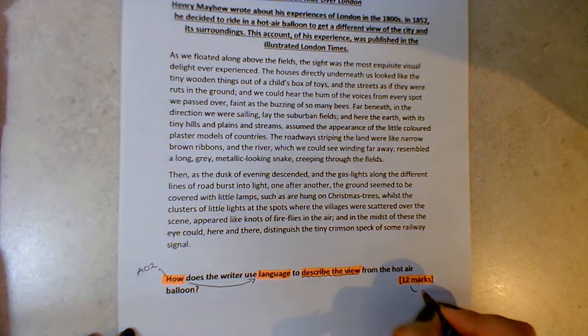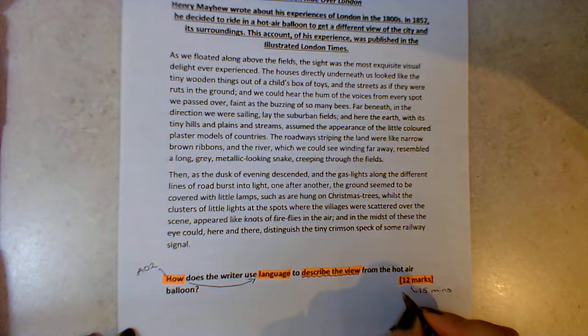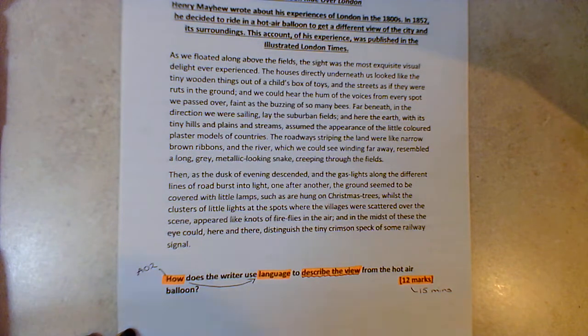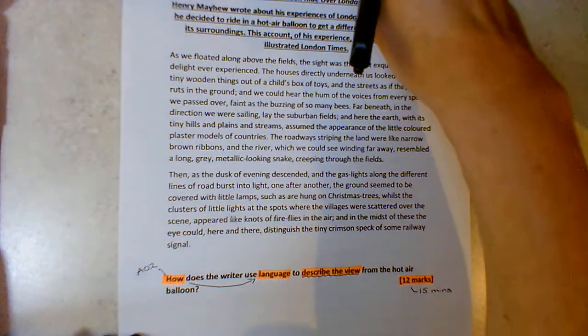It's 12 marks, so I know we're going to spend 15 minutes on this. And as I've said already, this is an absolute gift. I know at this point as well, we've got 3 PEEL paragraphs that we need to focus on. So once I've read through it, and even whilst I'm reading through it, I'm already starting to decide which are my 3 best quotes I can choose.